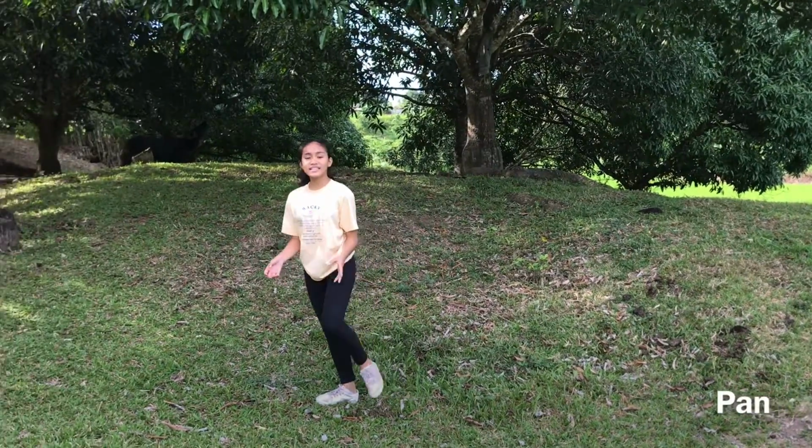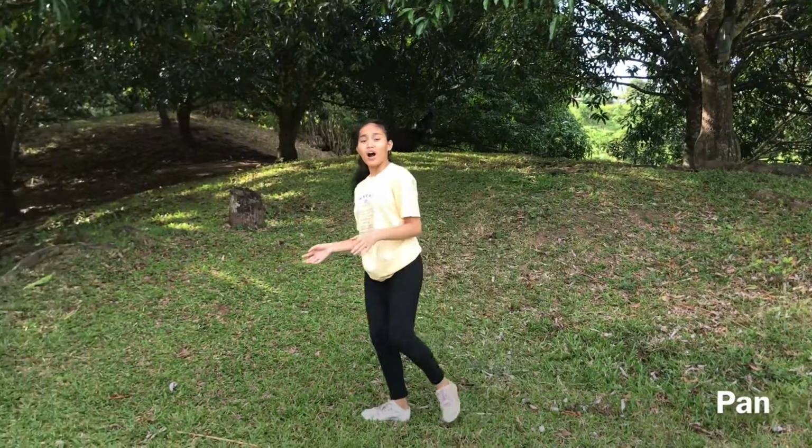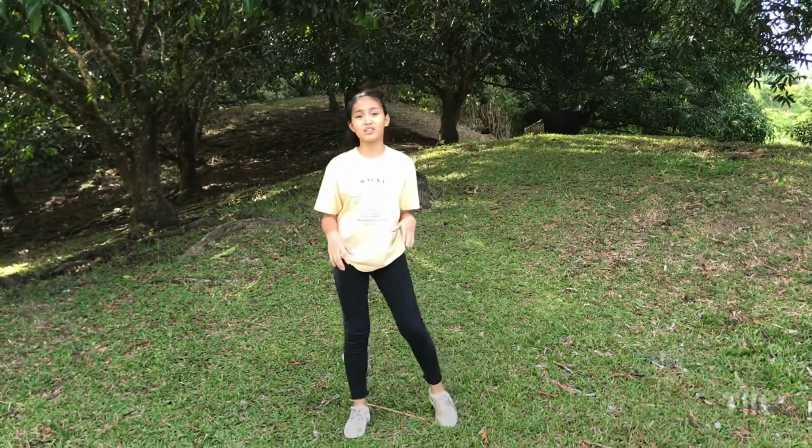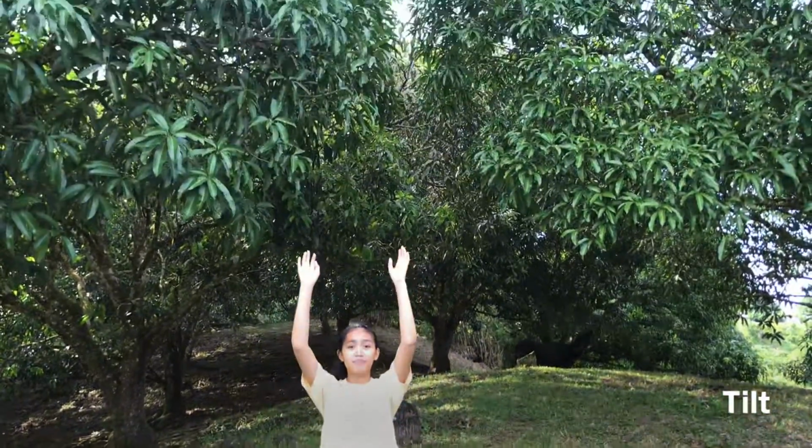Pan. Pan is a movement of a stationary camera on a horizontal axis while tilted on a vertical axis, like up and down.